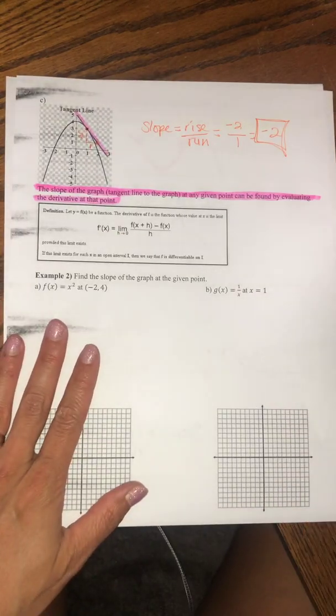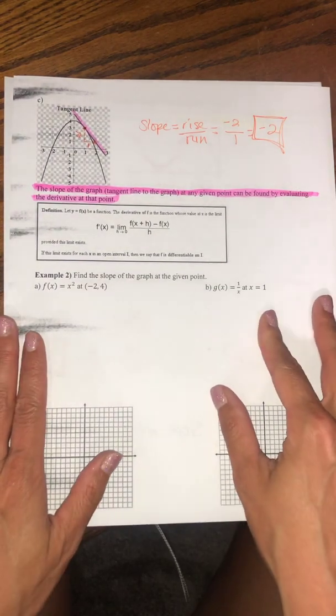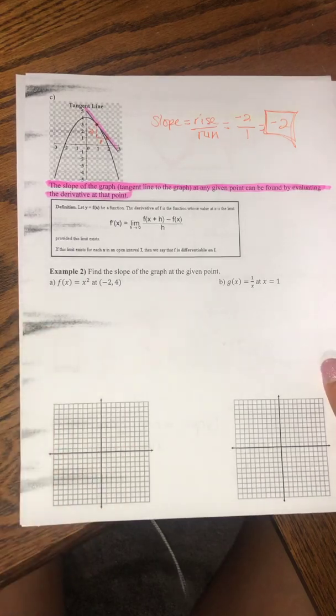At least in my class, I didn't officially use that word. I just said find the slope of the tangent line or find the formula for the slope of the tangent line. I never really said derivative. I didn't anyway. I don't know if Mrs. Ardito did it the same way, but we taught it the same.